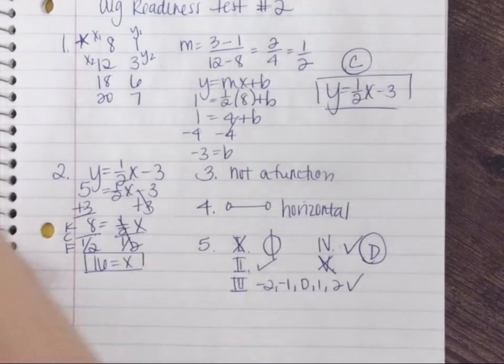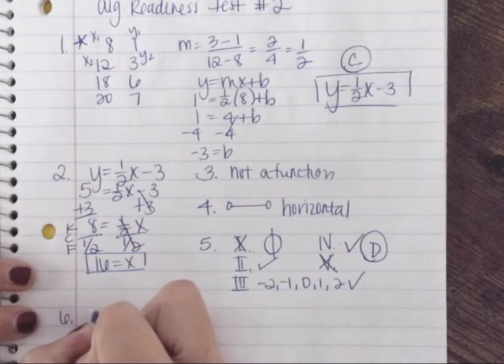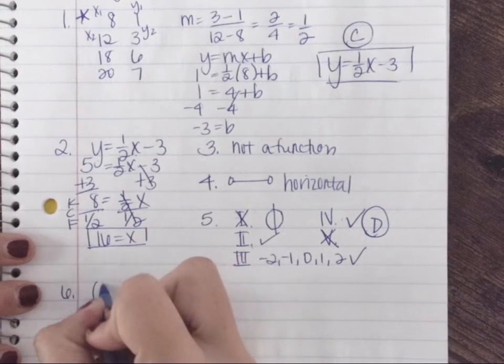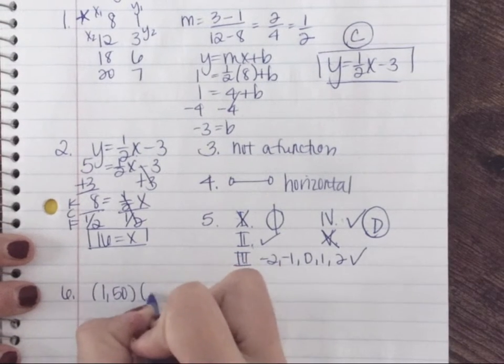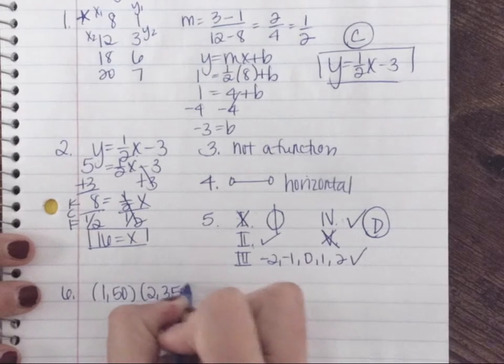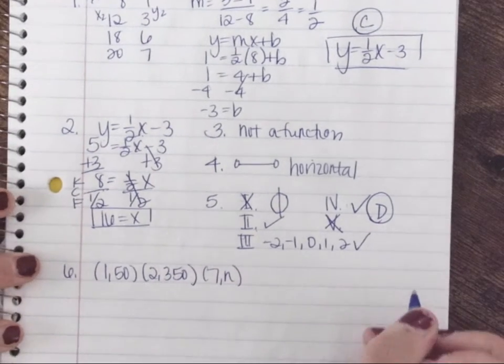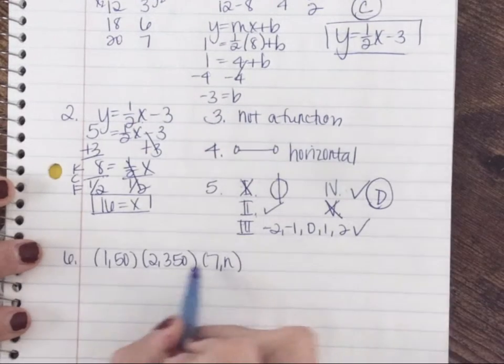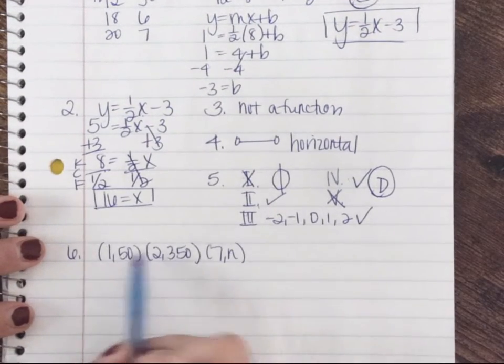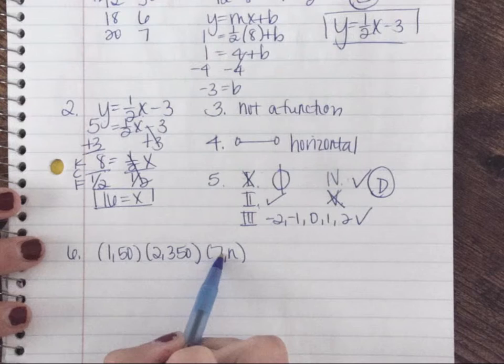Number 6, a line passes through the points (1, 50), (2, 350), and (7, n). Find the value of n. So if a line goes through those 3 points, that means that the slope from one to the next one is exactly the same.